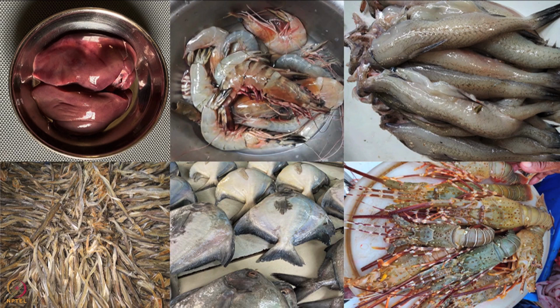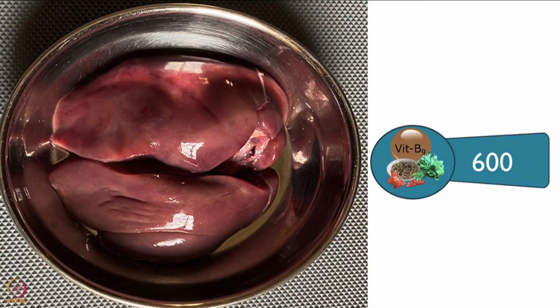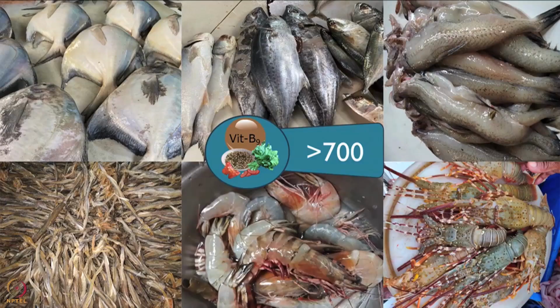Among non-vegetarian foods, chicken liver and all seafood are excellent sources. 1 chicken liver of 60 grams will give about 600 micrograms of folate. 100 grams of any seafood will give more than 700 micrograms.